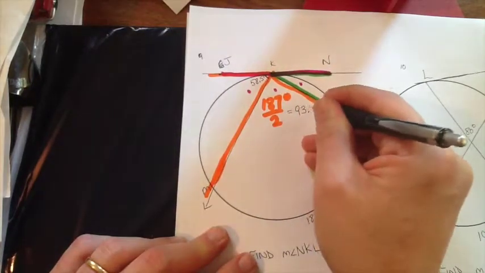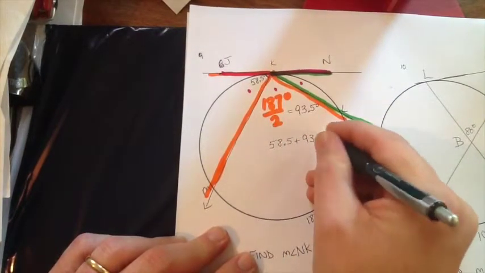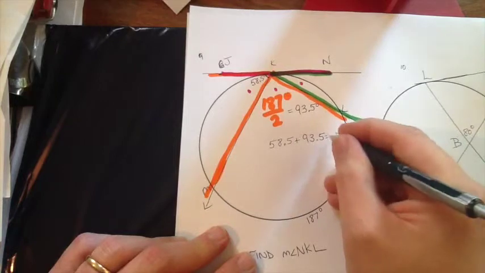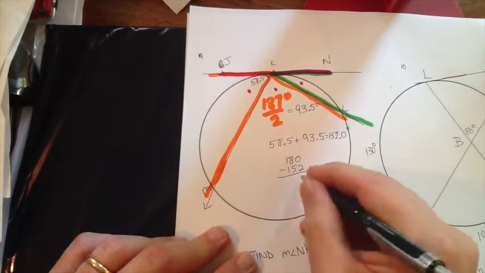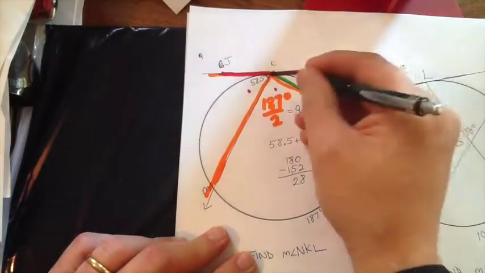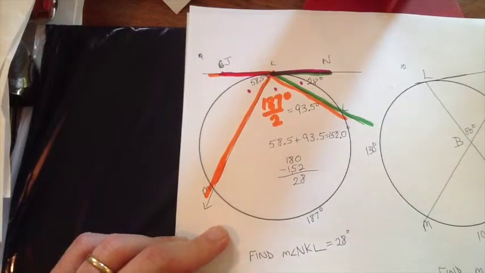This is 93.5 degrees. These two together are equal to 152 degrees. And if I take 180 and subtract 152, I get 28 degrees. So this here has to be 28 degrees, and that's our answer.